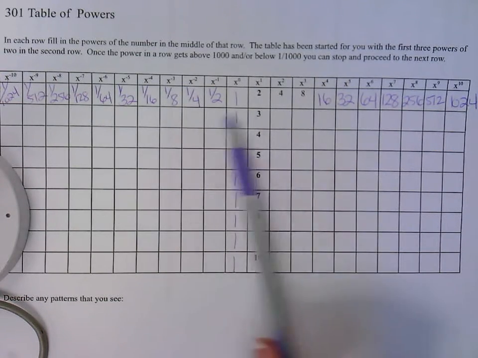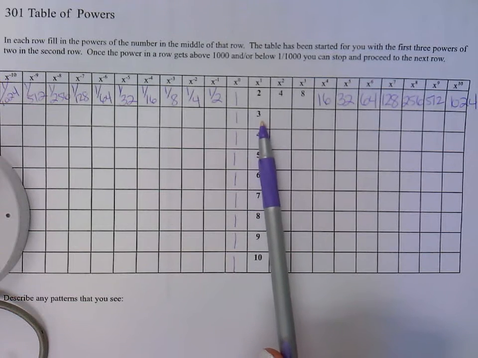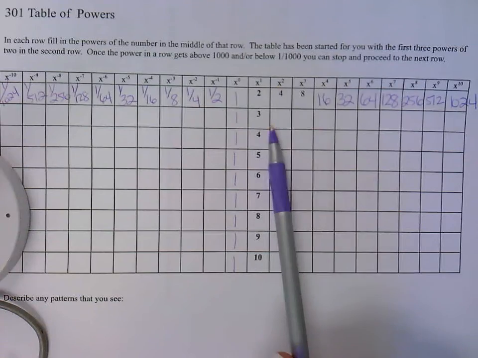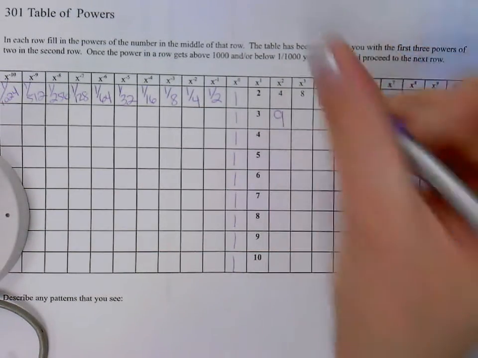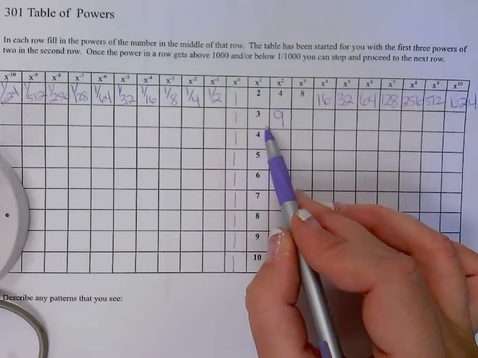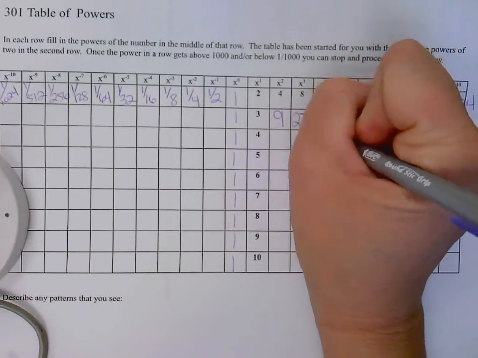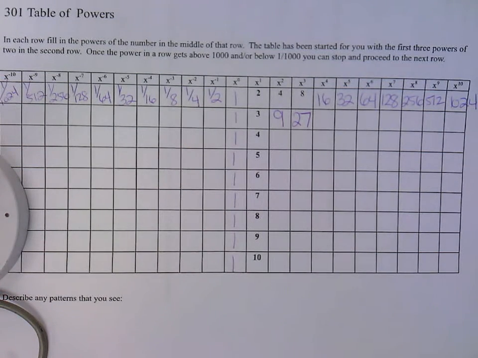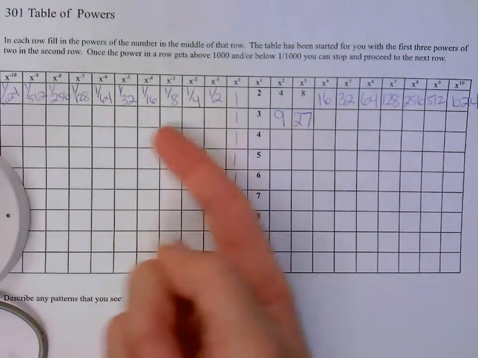So to fill in the 3 row, all you're going to do is multiply by 3 each time, right? So 3 squared, which is 3 times 3, is 9. And 3 cubed, 3 times 3 times 3, is 27. So I want you to fill in the rows. I don't think it'll take you that long because when you get to the bottom, you only have to do a couple numbers and you already bust 1,000. So don't fill all the way across. Once you bust 1,000, just stop in that row. And then if you fill in the left, it's just the fractions.